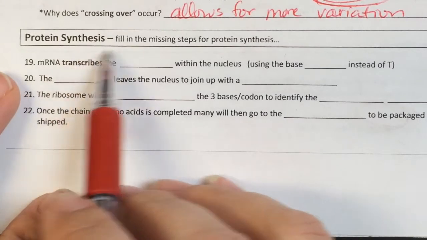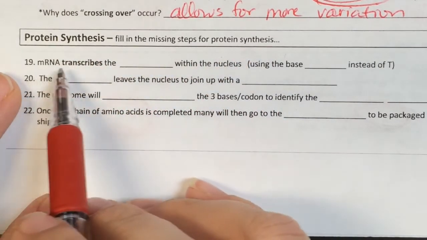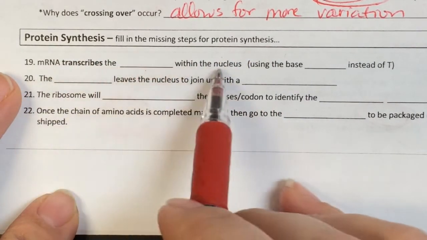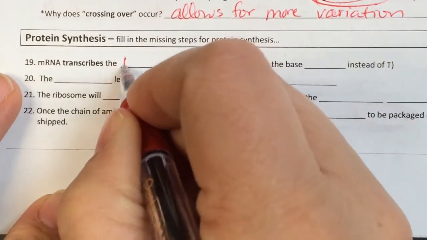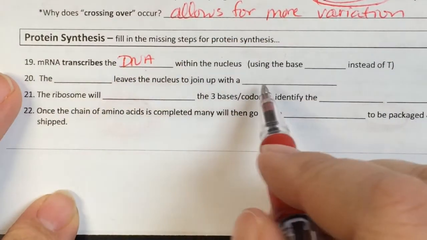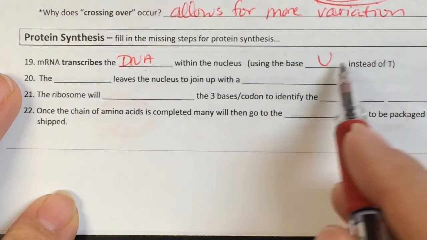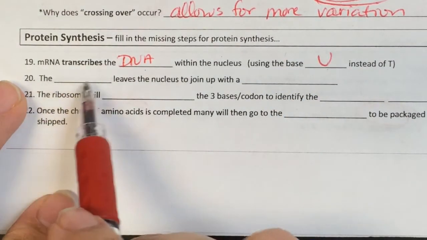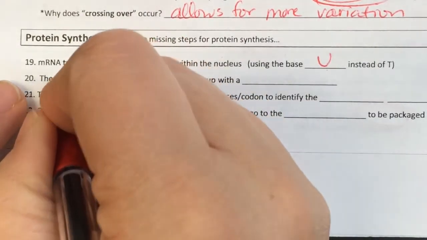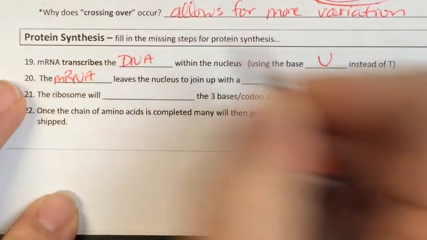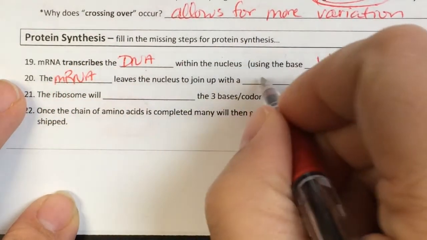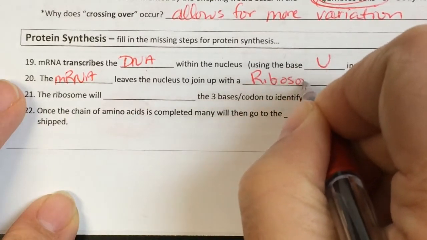All right, protein synthesis, fill in the missing steps. mRNA transcribes the blank within the nucleus. It transcribes the DNA within the nucleus, and instead of using the base T, we're going to use the base U, so we put uracil. The blank leaves the nucleus. We lose our mRNA. It can exit the nucleus to join up with a ribosome.